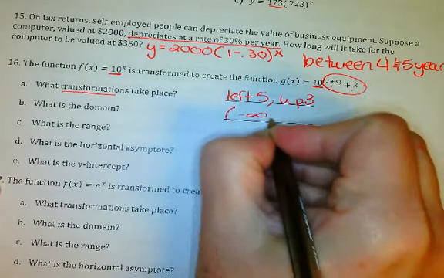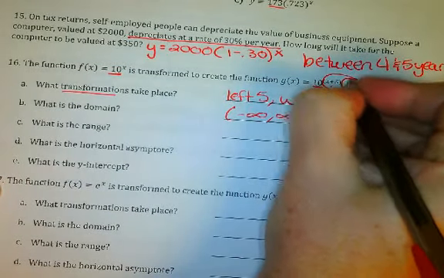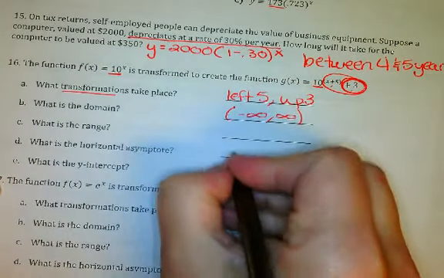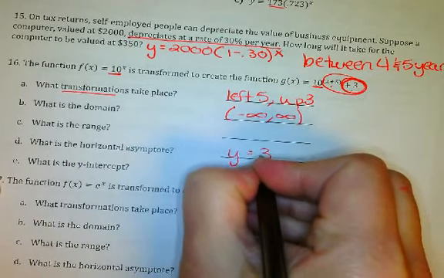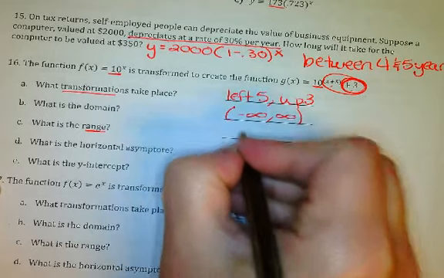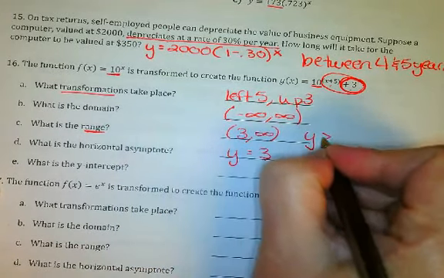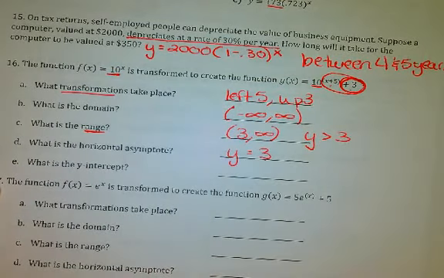All right, your domain for these, unless it's going to be restricted, is going to be negative infinity to infinity. This is your horizontal asymptote. So for your horizontal asymptote, it's y equals 3. Your range is also about your y, so it tells me this is the lowest it's going to go. So 3 to infinity. Or I can say y is greater than 3.